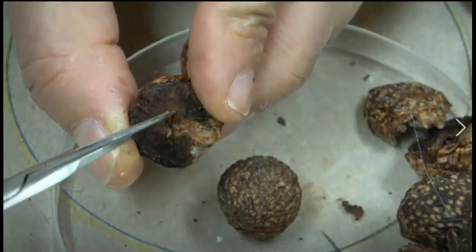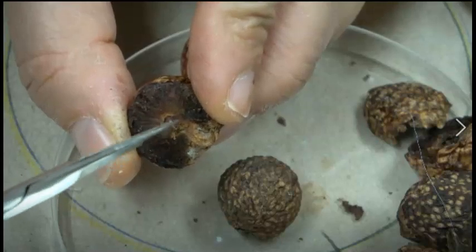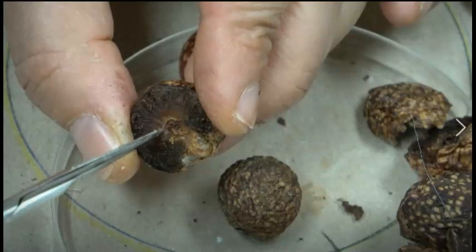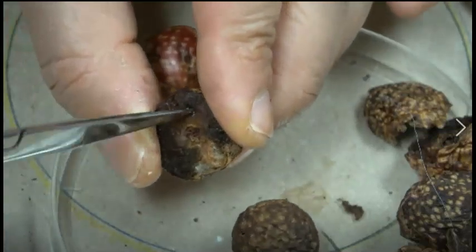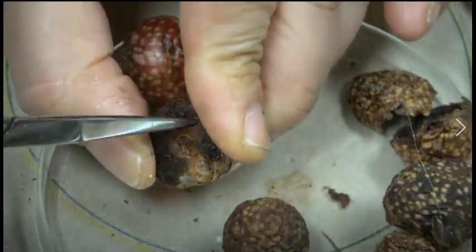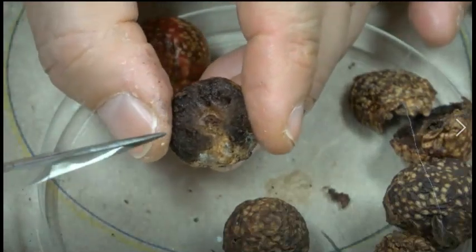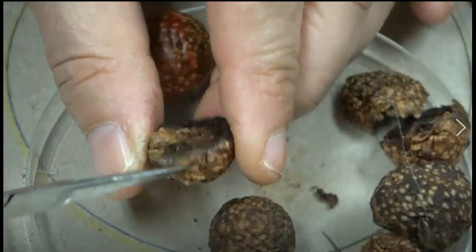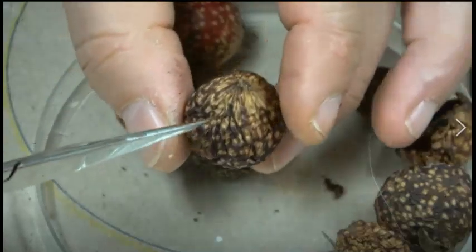It will eventually metamorphose into a pupa and then an adult and eat its way out of the gall. If there is more than one larva in there, it means it is parasitized.